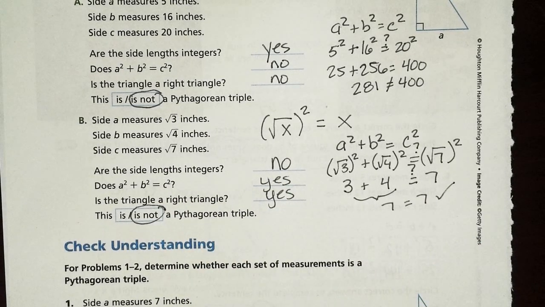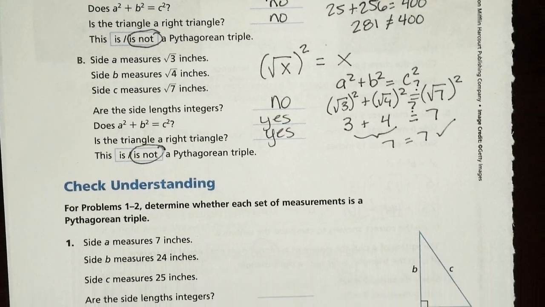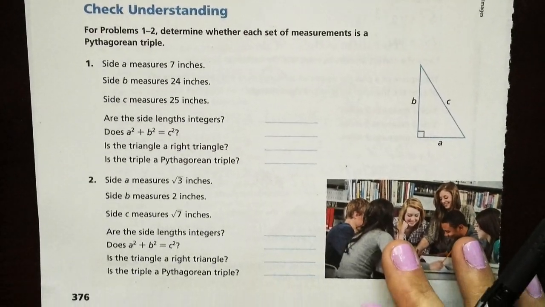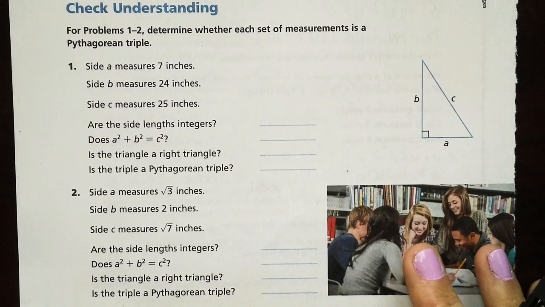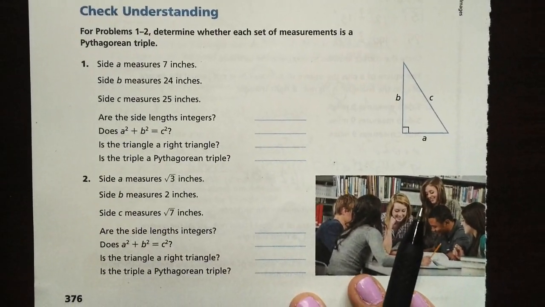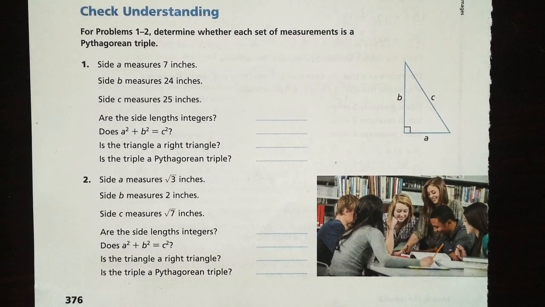All right, so I'm going to slide it up to the check understanding. I want you to pause the video and give the two questions a try before starting the video again. So at this time, you should pause your video and try the problems on your own.